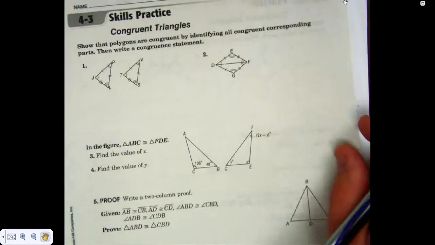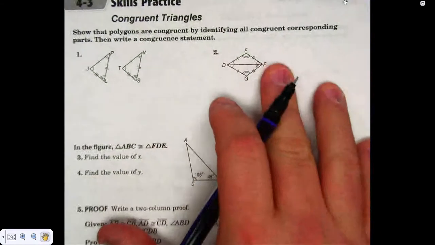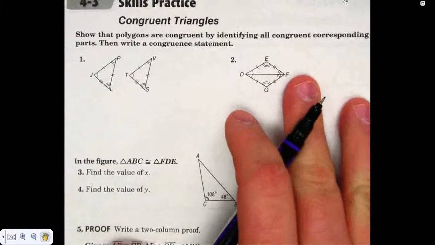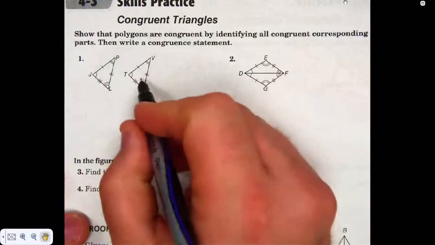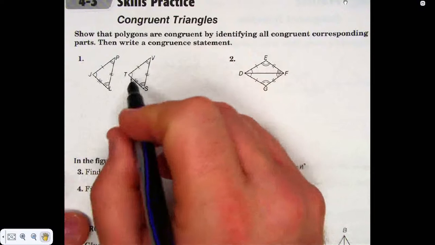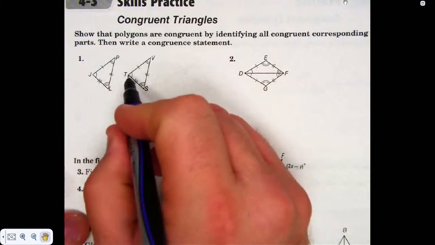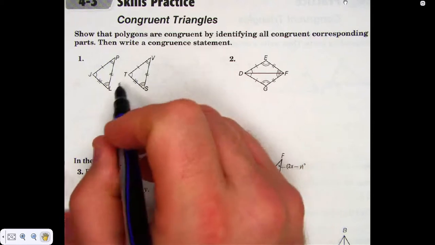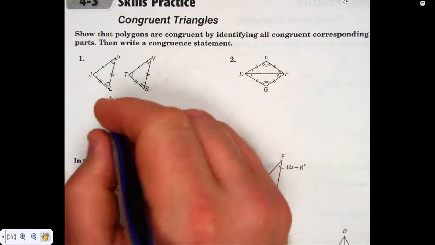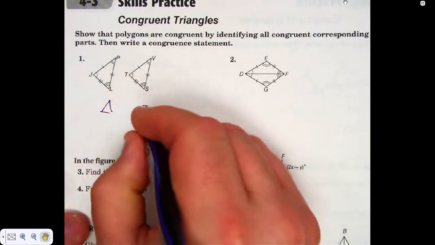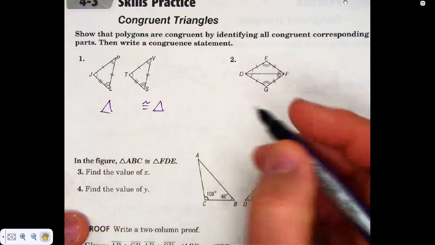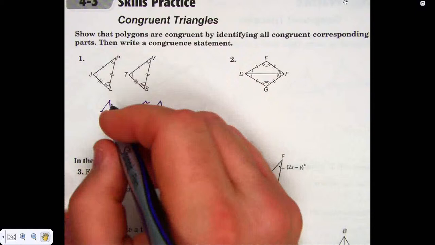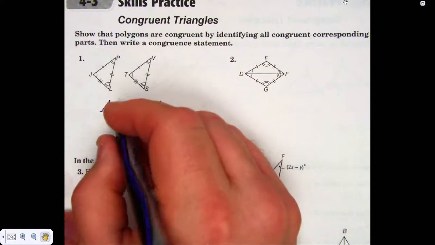Starting on 47, it wants us to show that all polygons are congruent by identifying the corresponding parts, then write the congruency statement. They've already identified the corresponding parts for me, have they not? J is congruent to what? T. P is congruent to? L is congruent to? So can I write a proper congruency statement here? All you have to do is write one in one order. What order do you want me to write this in?